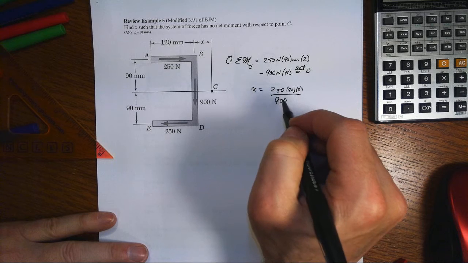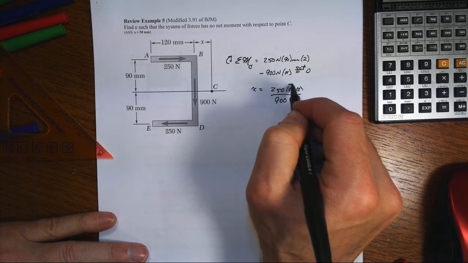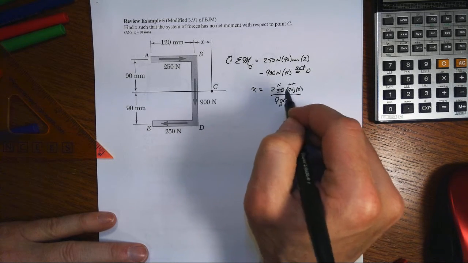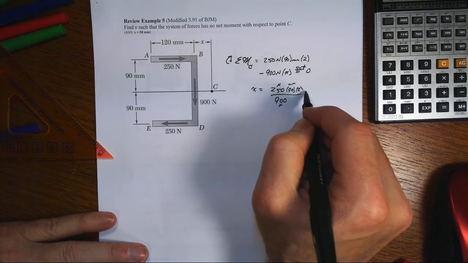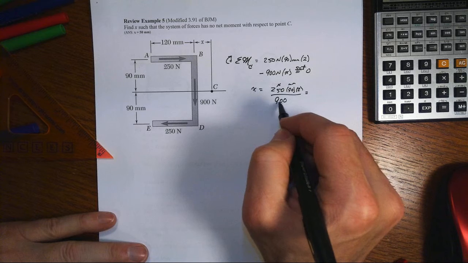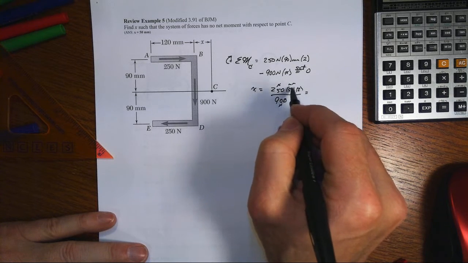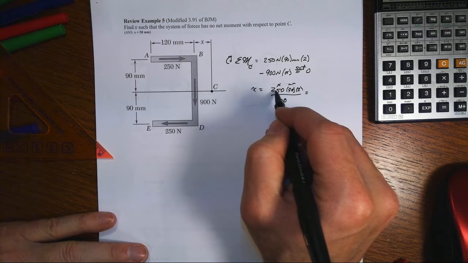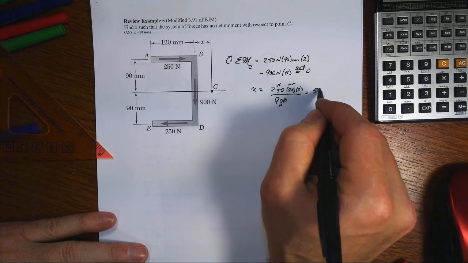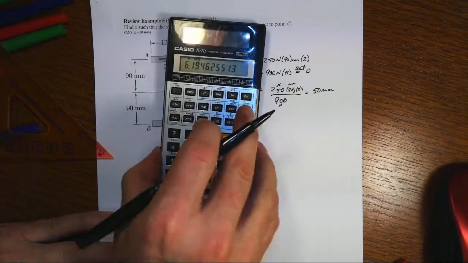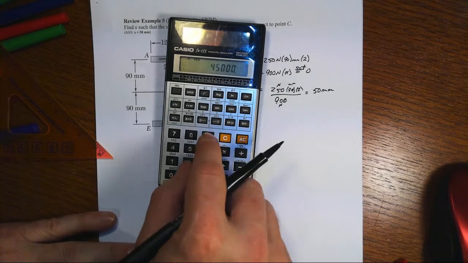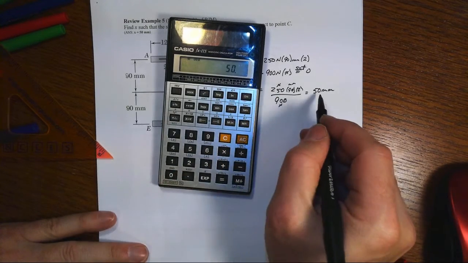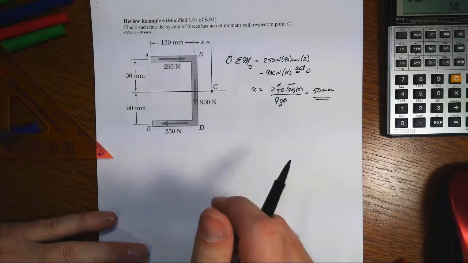So there's newtons, that's in millimeters. And so we'll end up with x being in terms of millimeters. That's 90 over 900, so that's actually 1 over 10. So that'd be 25 times 2. That would give us 50 millimeters. Well, let's just do the calculator to prove it. 250 times 90 times 2 divided by 900. Would not be surprised if it wasn't. But there you go. There's your 50 millimeters.